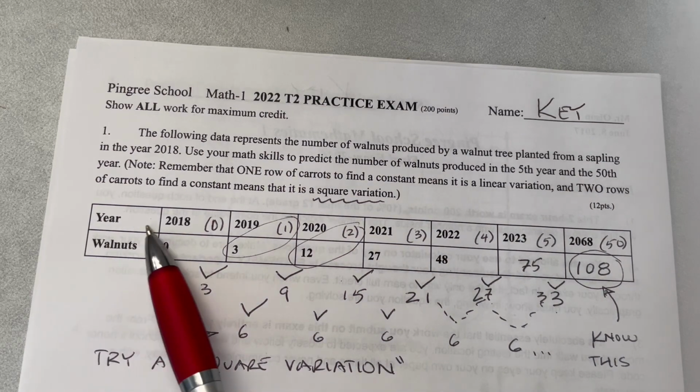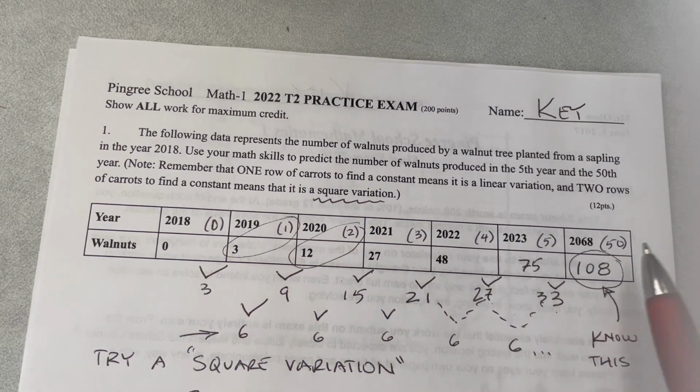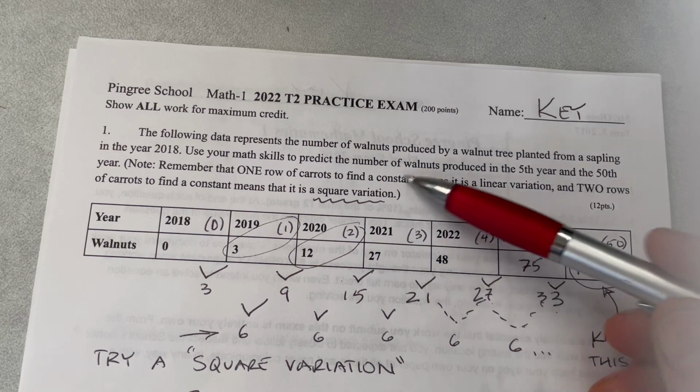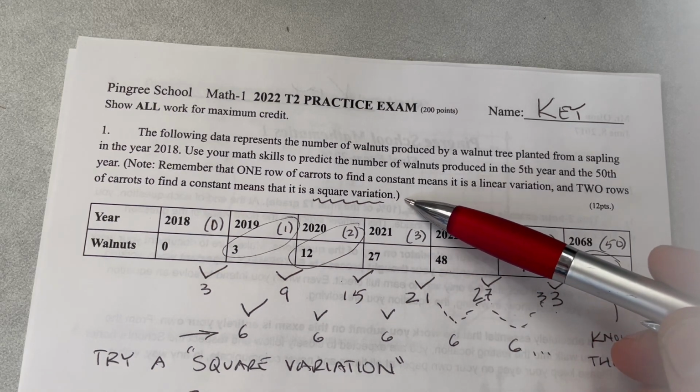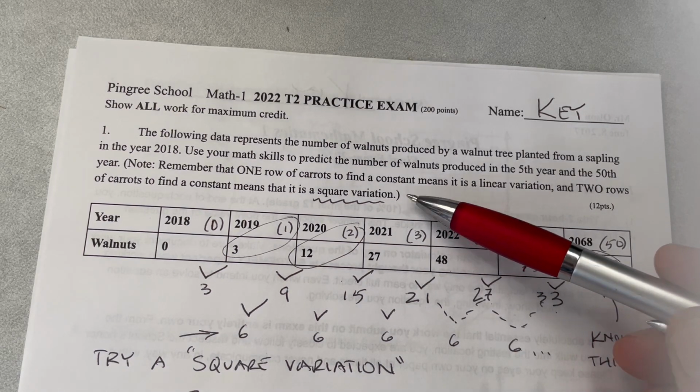We are looking at a beginning of the year skill, this number pattern thing. I did tack on this extra little wrinkle that brought in some skills from the end of the year, or the end of try 2.